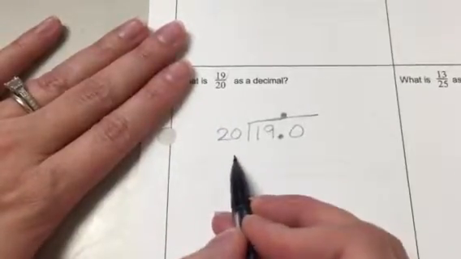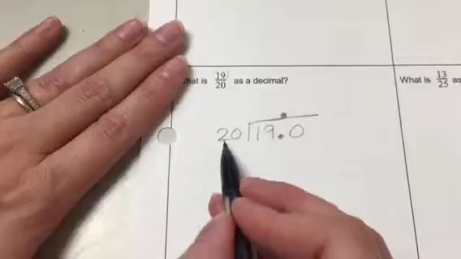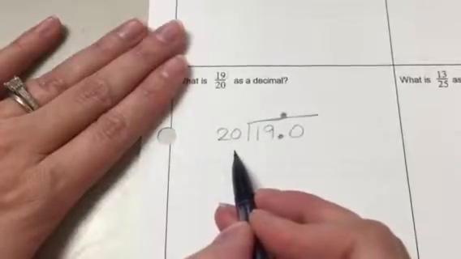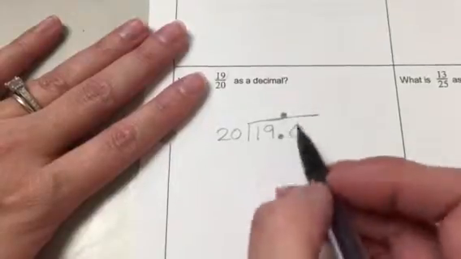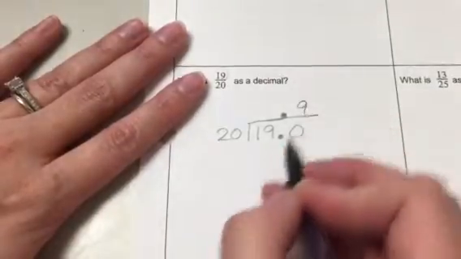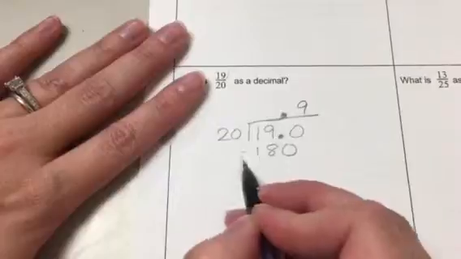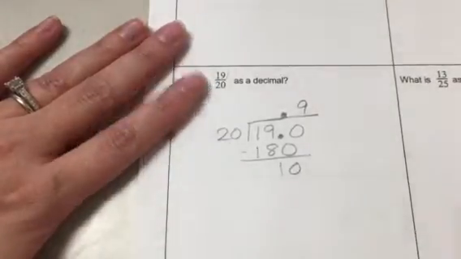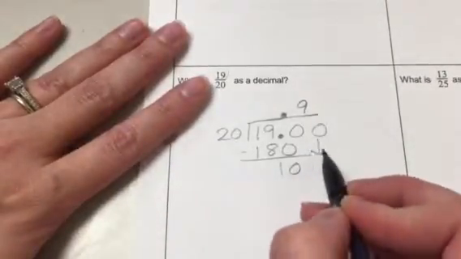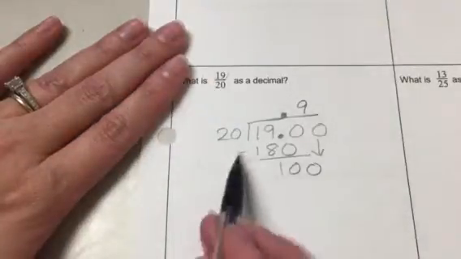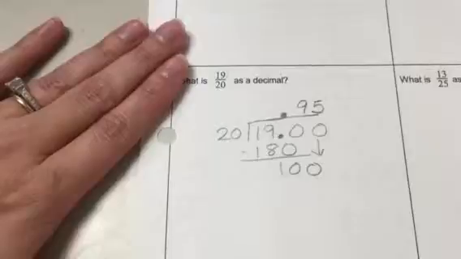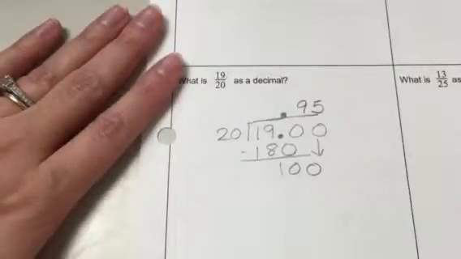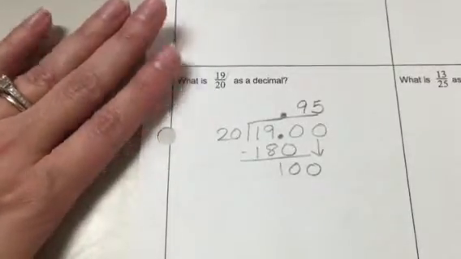Well, 20 times 6 would be 120. 20 times 7, 140. 20 times 8, 160. 20 times 9 is probably going to be my closest because that will be 180. And we're going to go 3 spots past the decimal if we need to. So 20 goes into 100 5 times. So that's going to be 0.95.